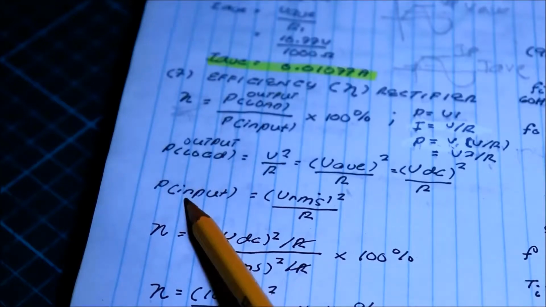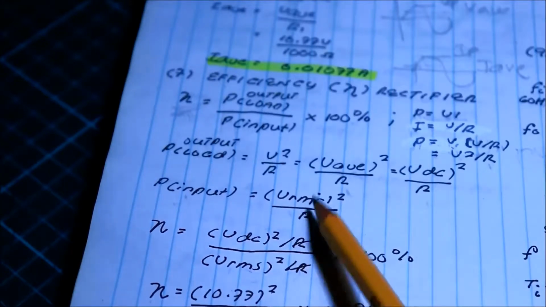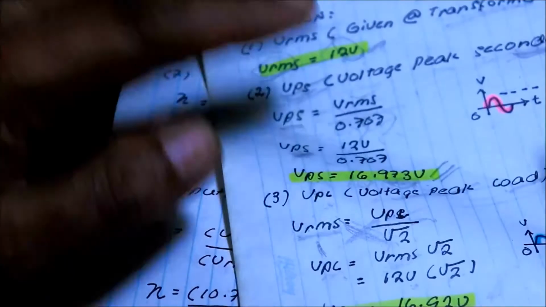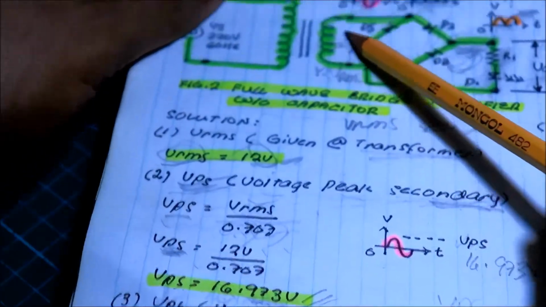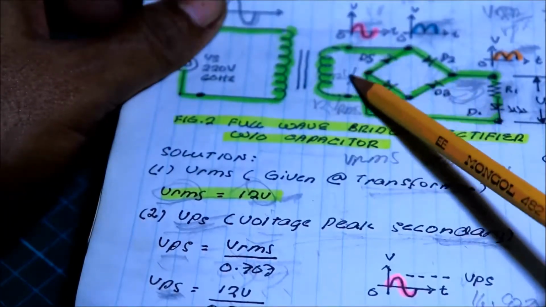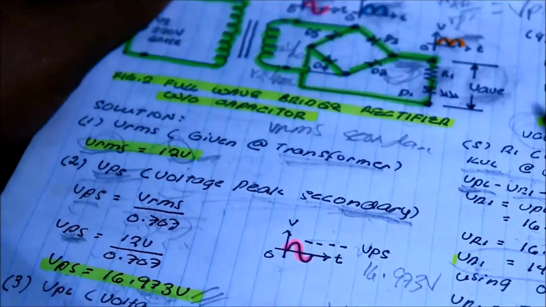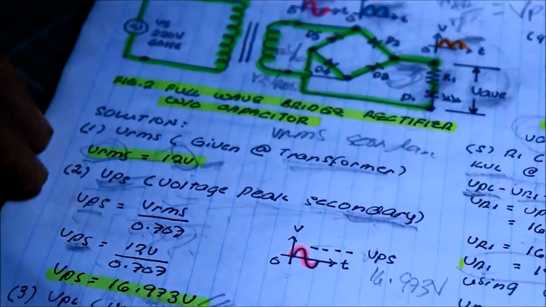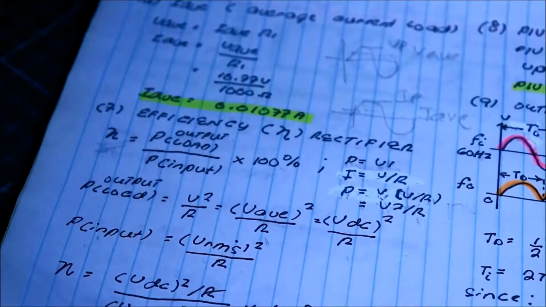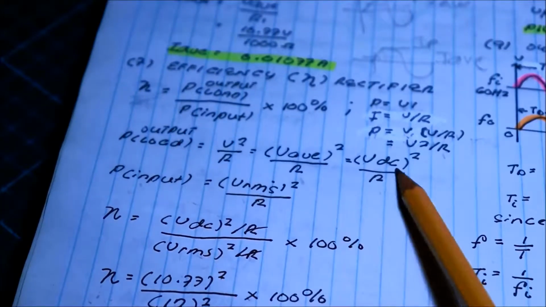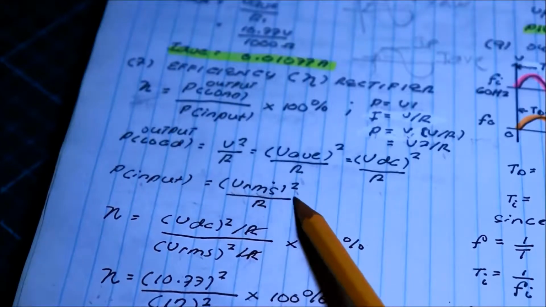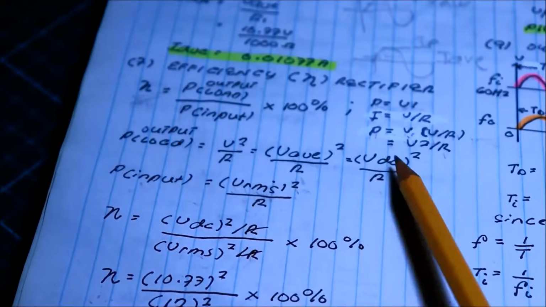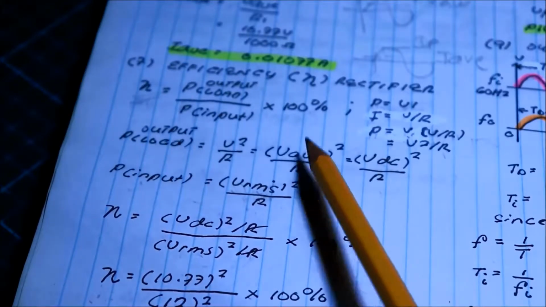And to the input, we're going to use the VRMS of the secondary. Remember that VRMS is the input. This, the VRMS here, is the input power, over the output power of the load to the input. That is the efficiency. Okay? Same, V squared over R or VRMS squared over R. Remember, VRMS, secondary, still alternating current. Here, it's pulsating DC or the voltage average.